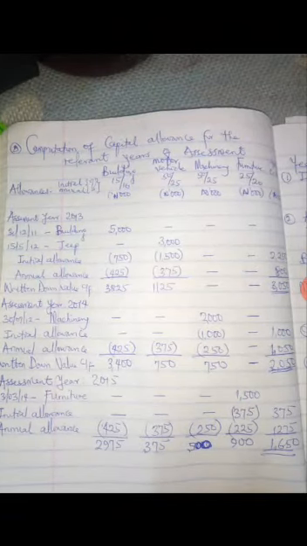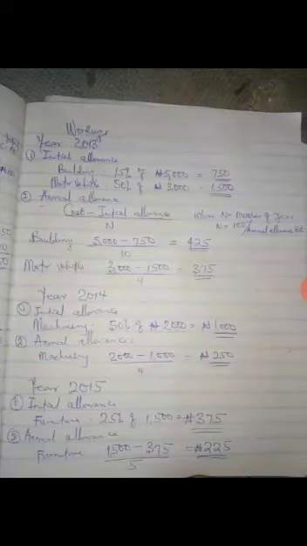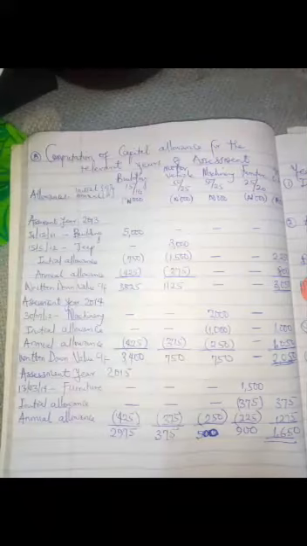Remember, our building is going to stay for how many years? 10 years. So we still have it down. Our motor vehicle is going to stay for how many years? 4 years. Our plant and machinery is going to stay for how many years? 4 years. So we'll still bring them down here because the allowances have not elapsed.